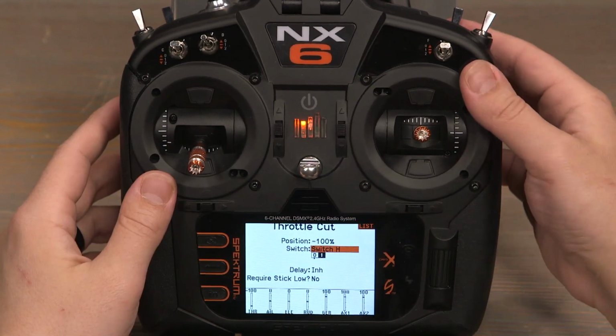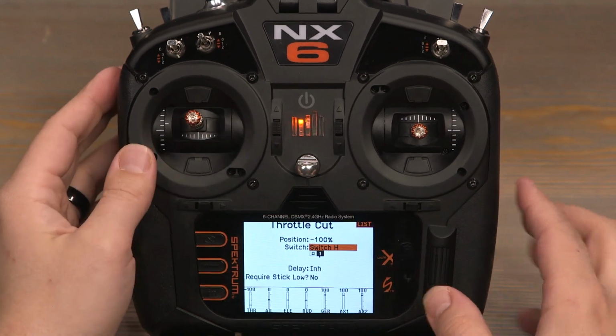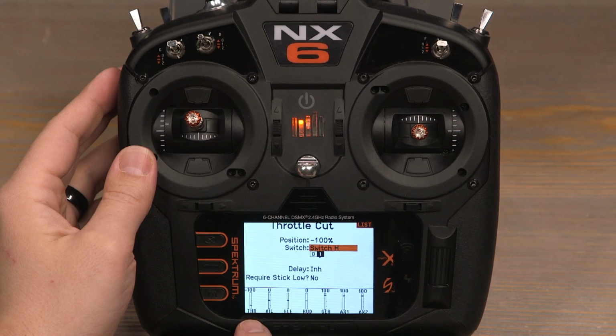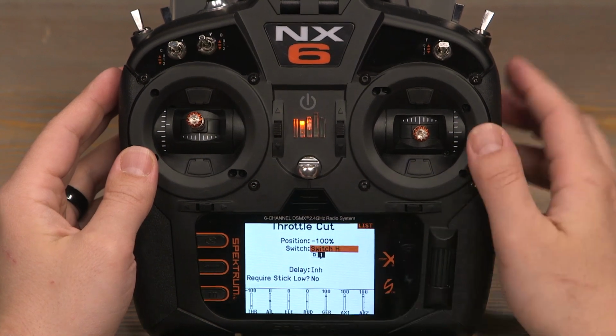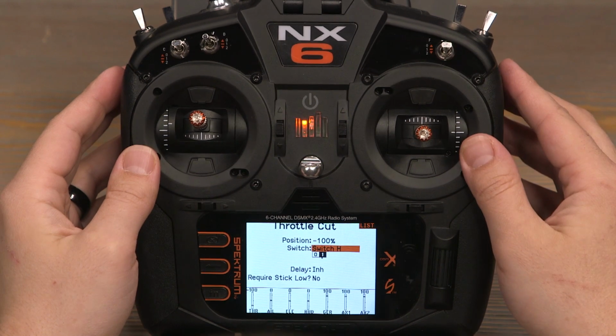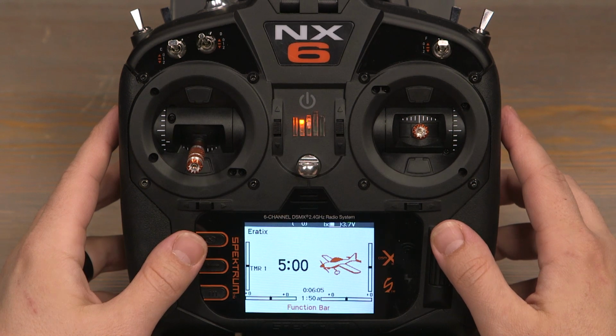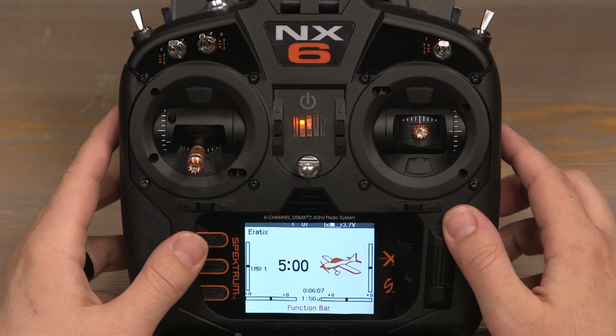We can see that with the throttle cut on, when we bump our throttle stick, the throttle channel remains at negative 100%. This is very important for safety when out at the flying field to help prevent the chance of an accidental throttle up. Now our transmitter is programmed and ready to fly the E-flite Eratix.